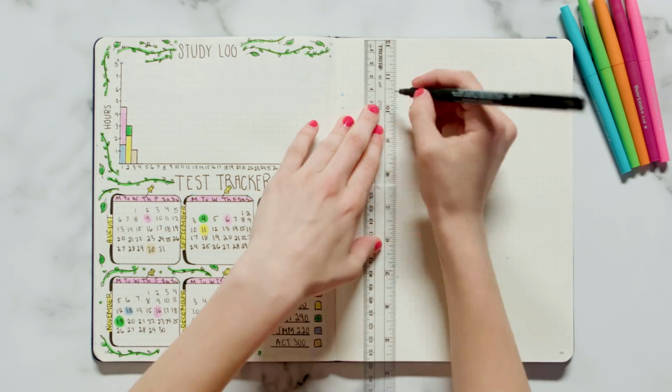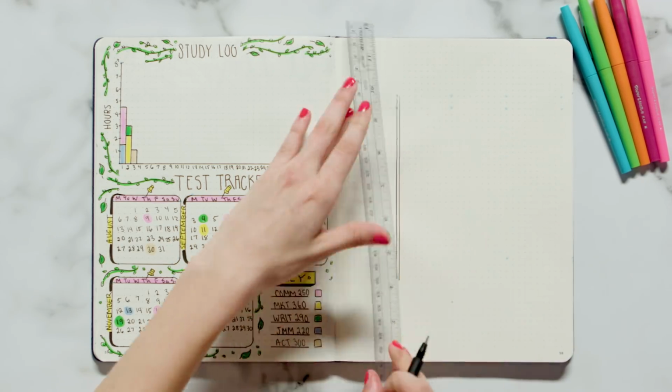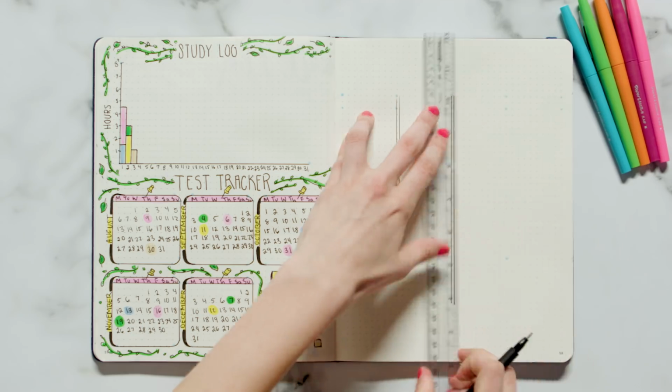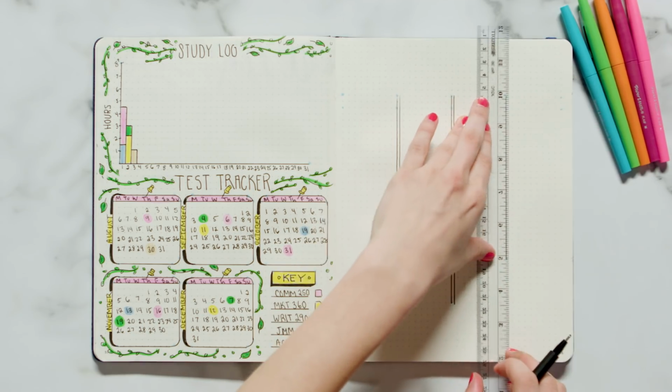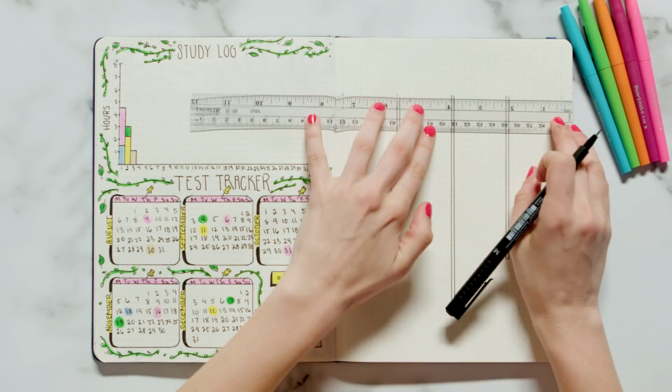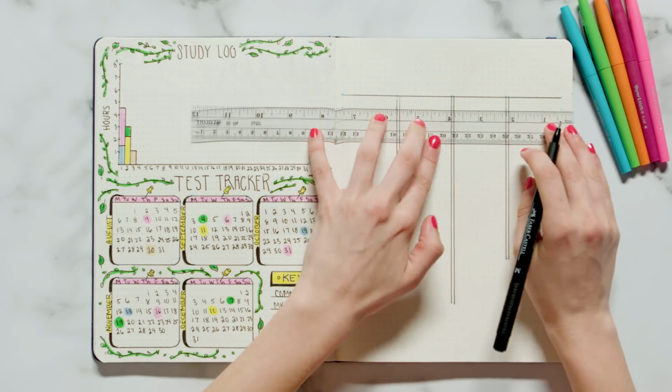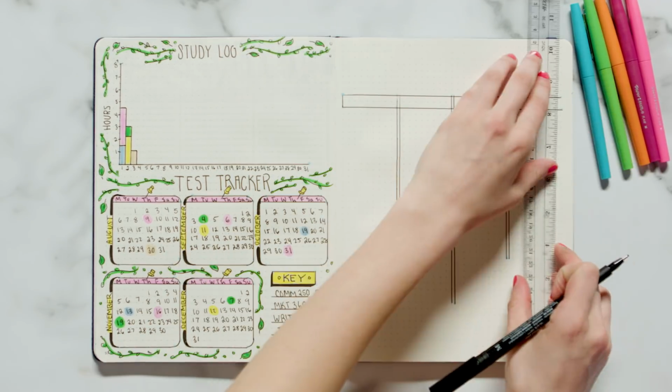What I did first was I divided the page into 4 sections, 9 boxes wide. To do this, I drew 2 thin vertical lines to divide each section. I made sure to leave room at the bottom for some fun doodle leaves that I'm going to draw later. After that, I drew 1 horizontal line at the top and another horizontal line 2 boxes below that.